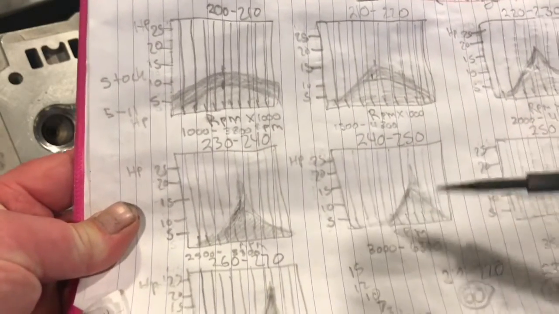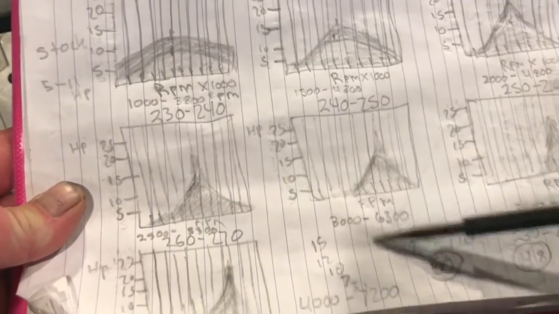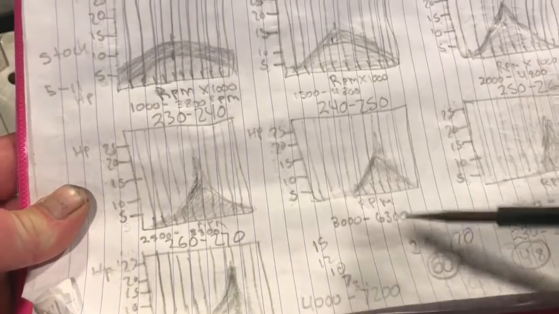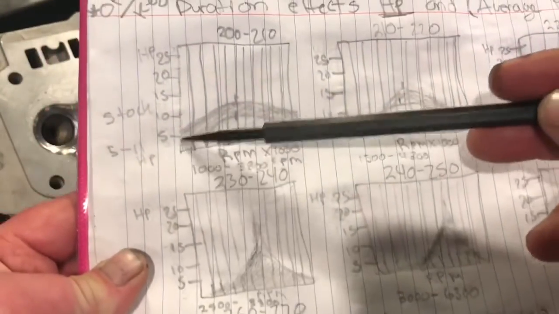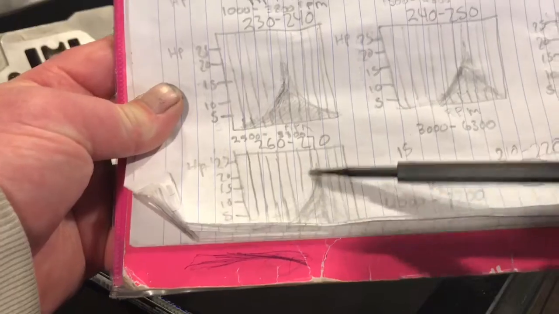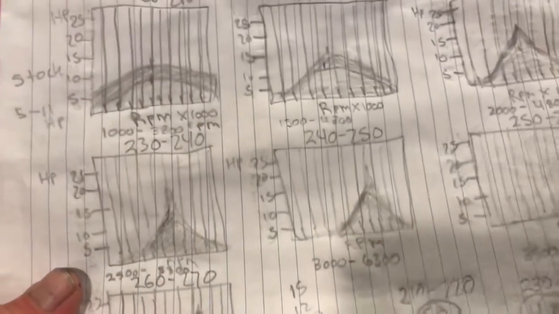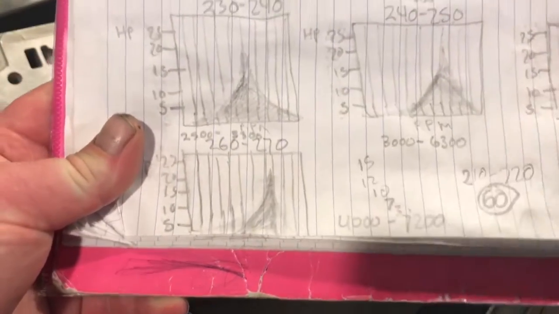If you optimized every one of these camshafts, you would still end up with the same amount of power per area, you know what I mean? But you can definitely optimize them so these graphs don't look as bad. If you optimize this, it would bring everything up nice and even across. So 240 to 250, it's getting more dramatic. 250 to 260, 260 to 270.